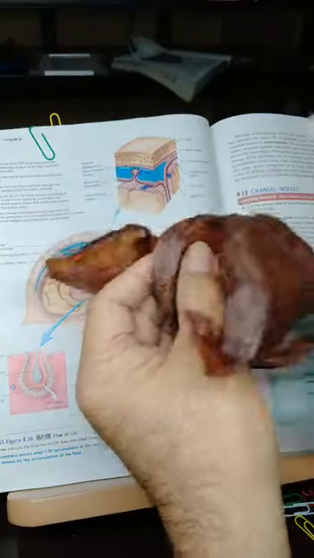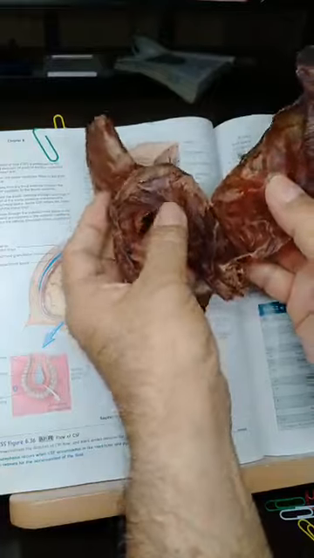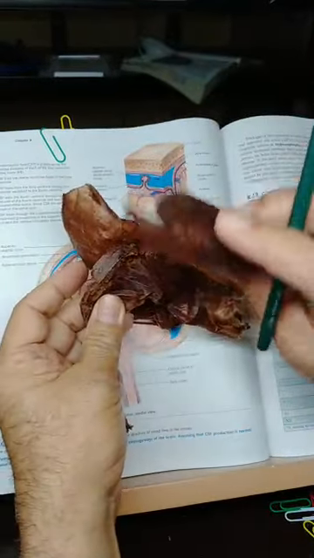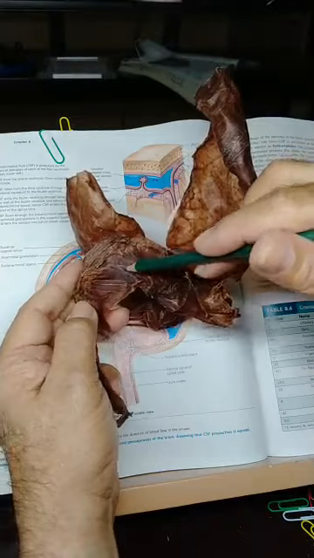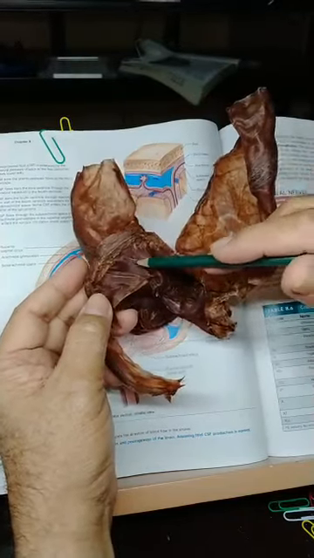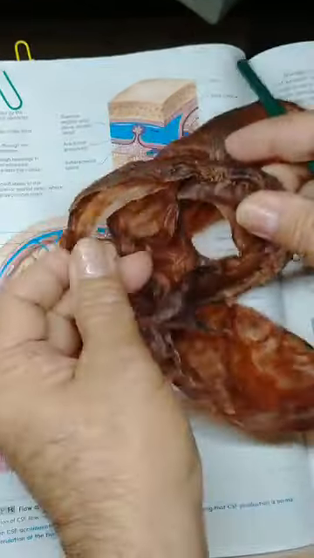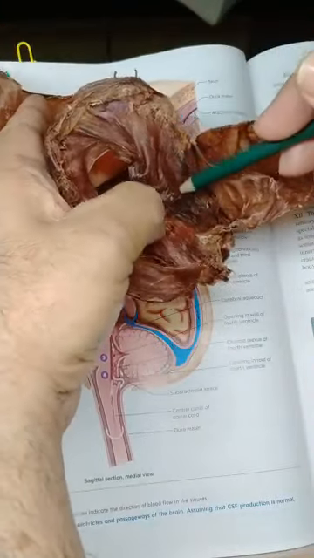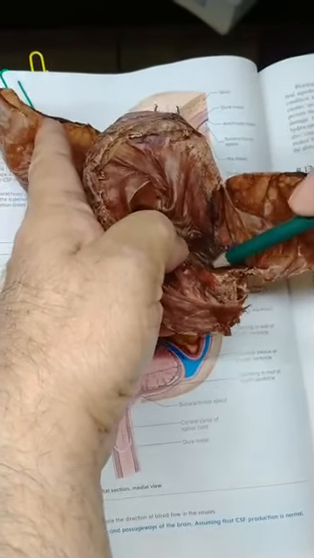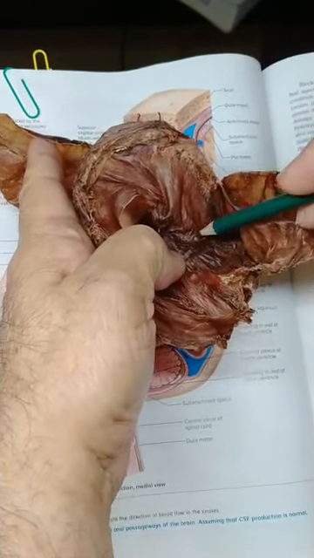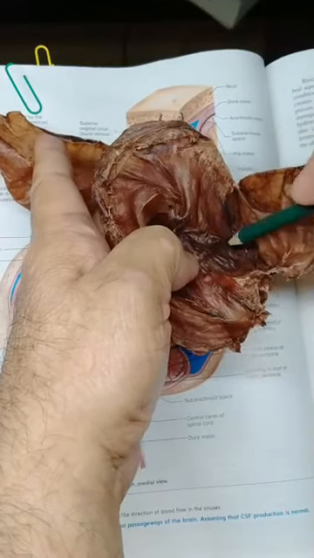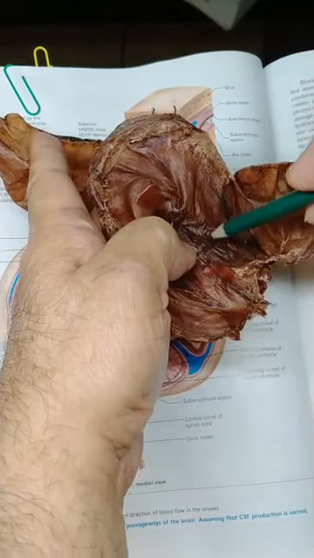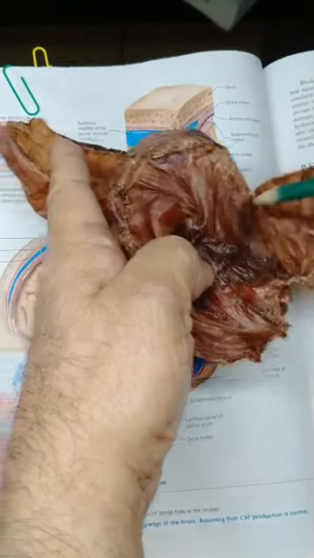So this is the dura mater, the outermost. You have the superior sagittal sinus. This one is the falx cerebri. See here, falx cerebri. It's called falx because of its sickle shape. And you have here the anterior end of the falx cerebri. And you have here the posterior end that will fuse with another dura mater called the tentorium cerebelli. This area here is the junction between the falx cerebri and the tentorium cerebelli.